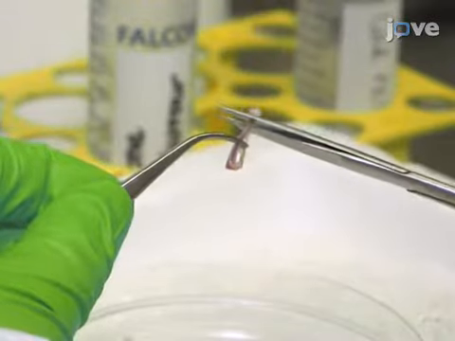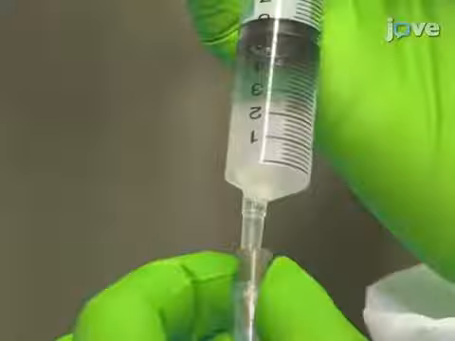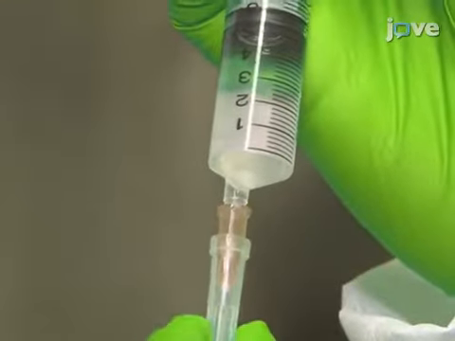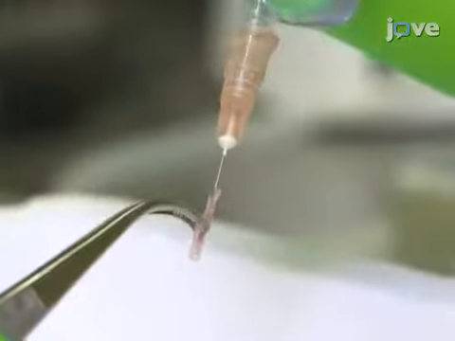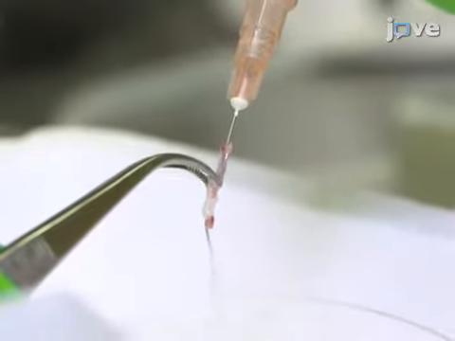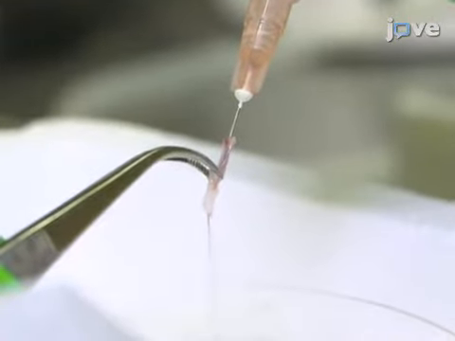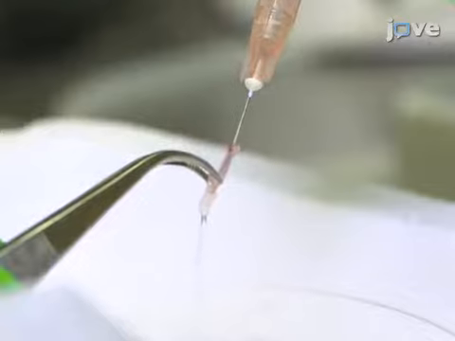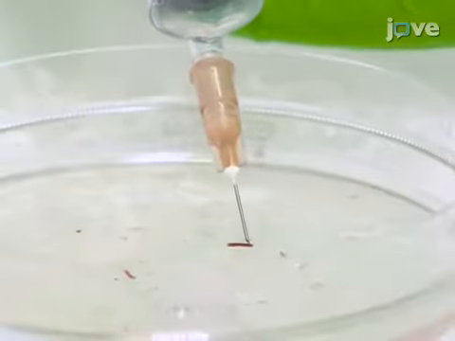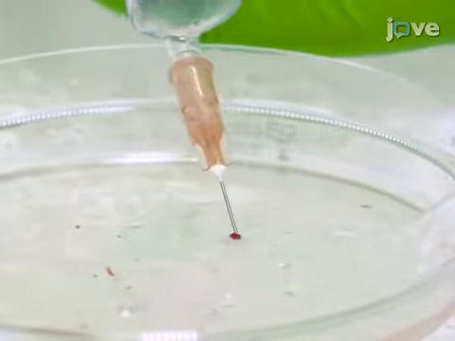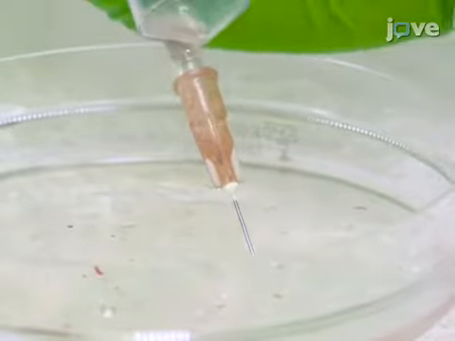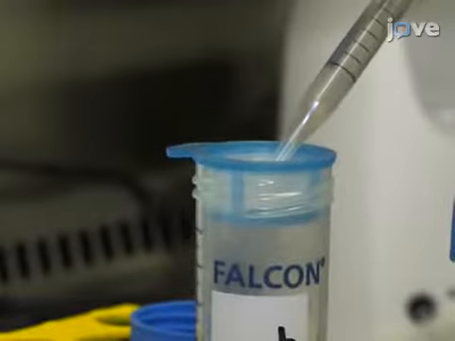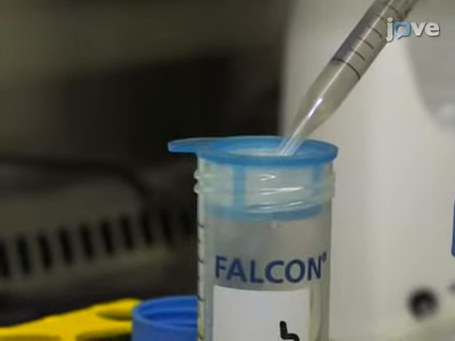Use scissors to remove the extremities. Then insert a 26 gauge needle attached to a 10 ml syringe containing 5 ml of cold PBS into the end of one bone at a time, and flush the bone marrows into the dish. Pass the cell suspension through the needle tip several times to disrupt the bone marrow cells. Then filter the cells through a new 70 micron filter into a 50 ml conical tube to obtain a single cell suspension.